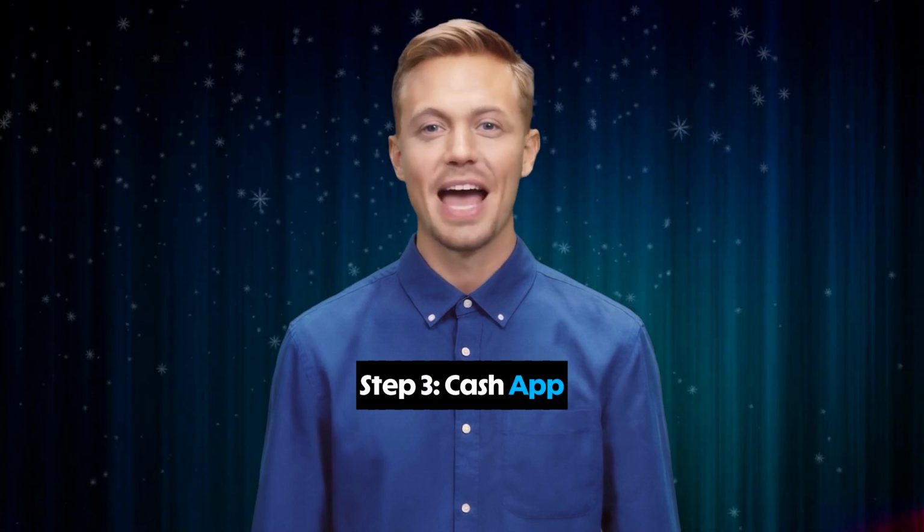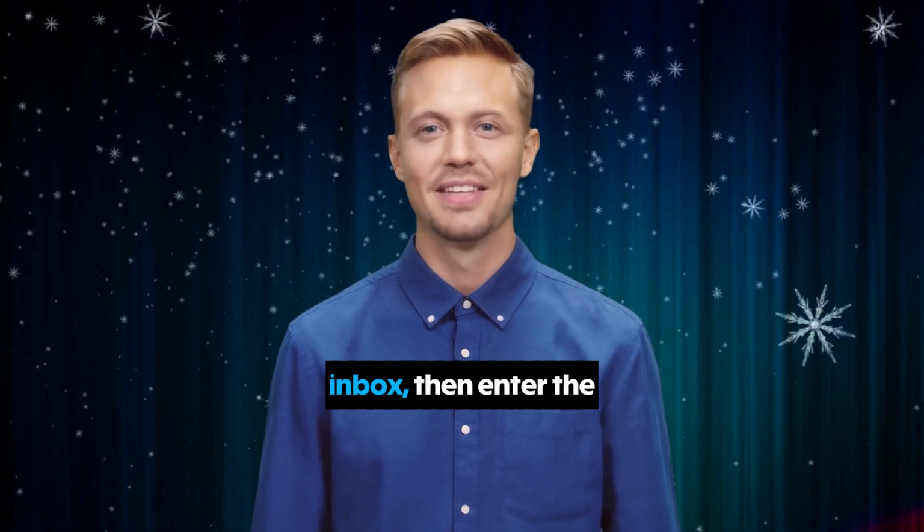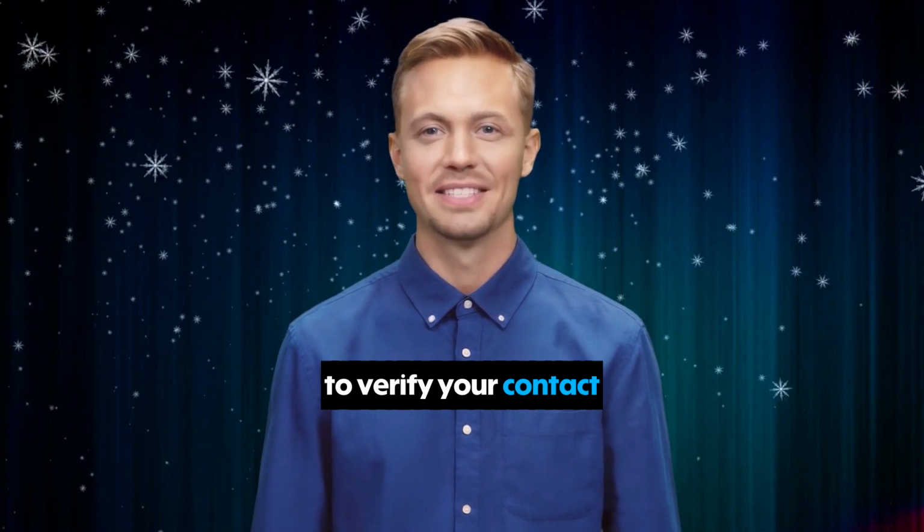Step 3. Cash App will send a verification code to your phone or email. Check your messages or inbox, then enter the code in the app to verify your contact information.